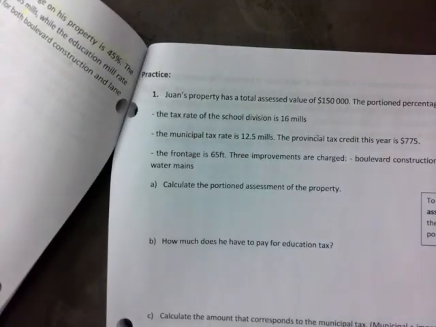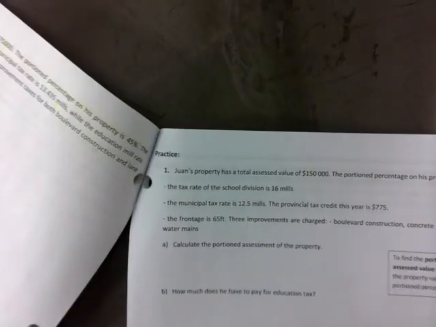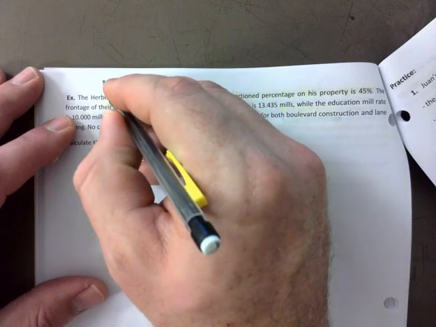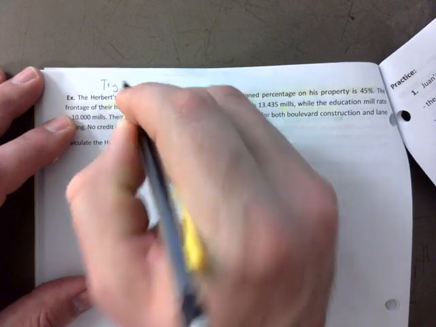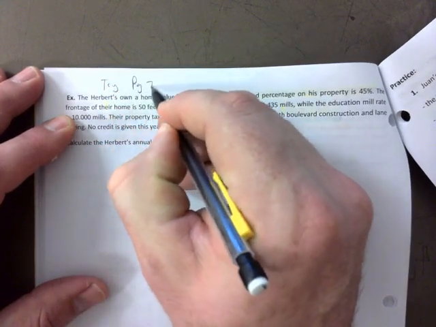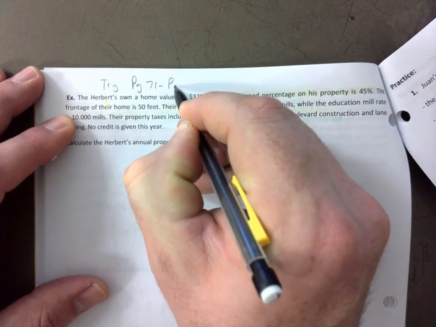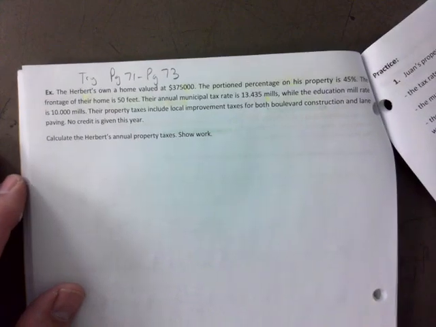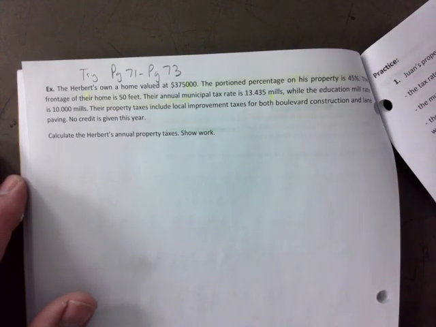I posted the key to page 71 to 73. Those are all property tax questions. So here we go. I'm just going to say try 71 to 73. So for the test, if you want more, right, that's where you find them.